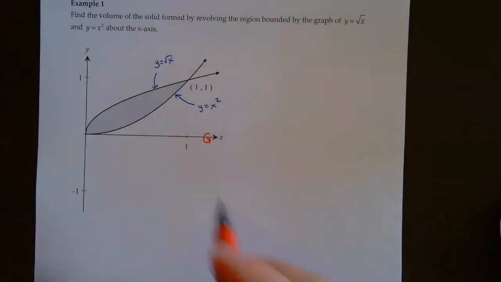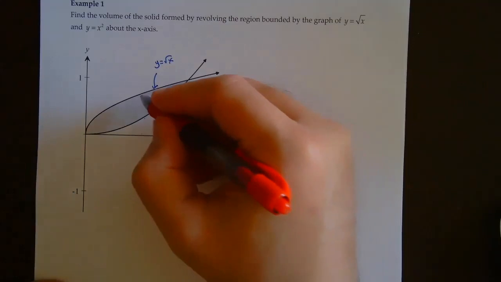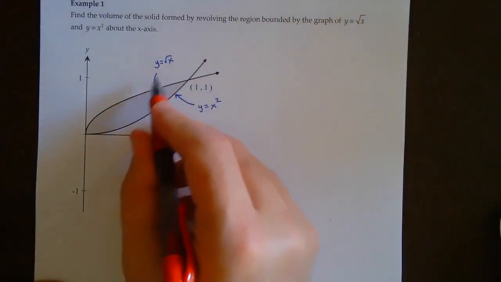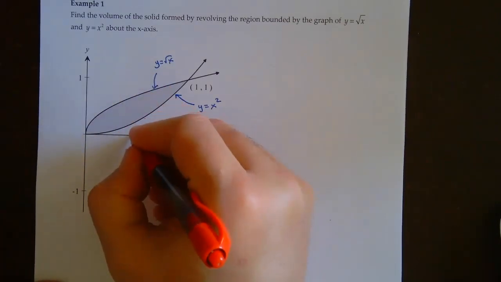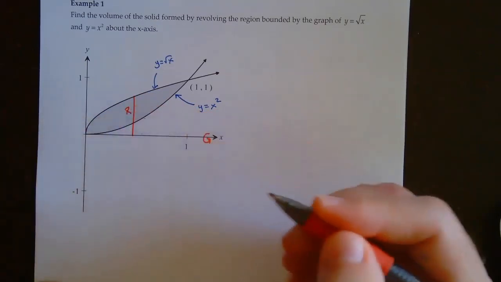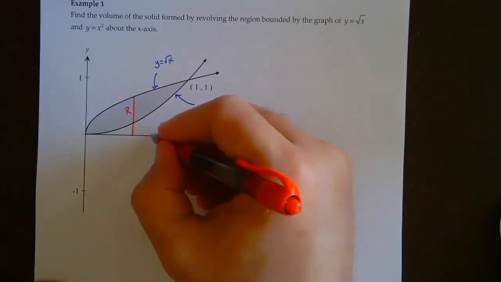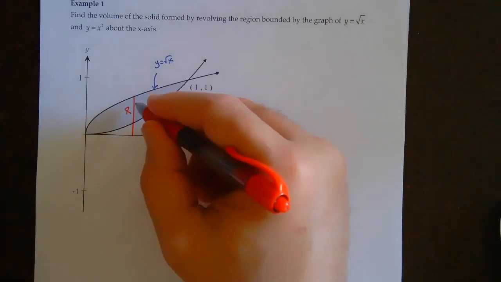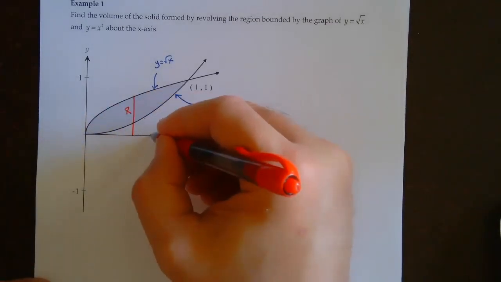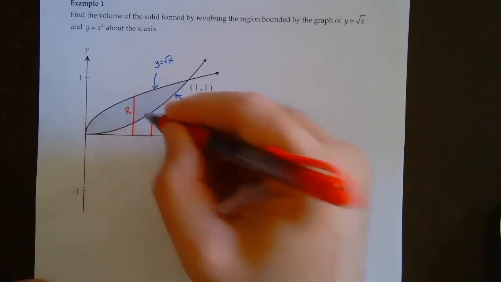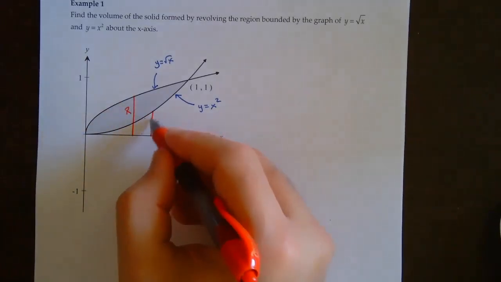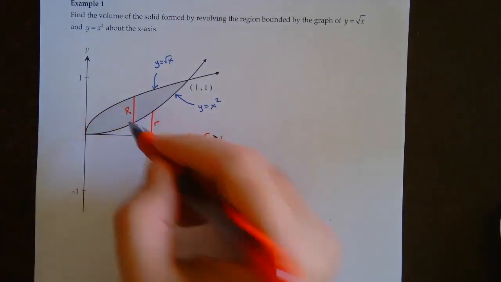So we're rotating around the x-axis, right? And we want to go perpendicular to that to the furthest one away, which would be the square root of x. So I'm going to go all the way across. This is going to be my big R, and this will be the space we're rotating along with the empty space. And then the little inner radius is just going to be the empty space, and that's going to be little r. So if we take this one minus this one, we'd be left with the in between, right?